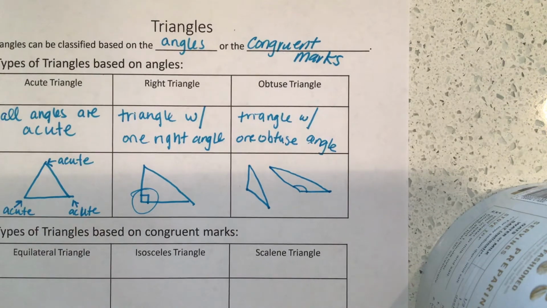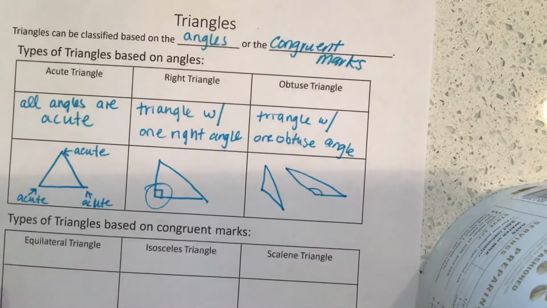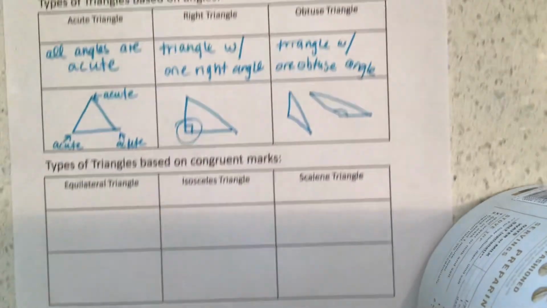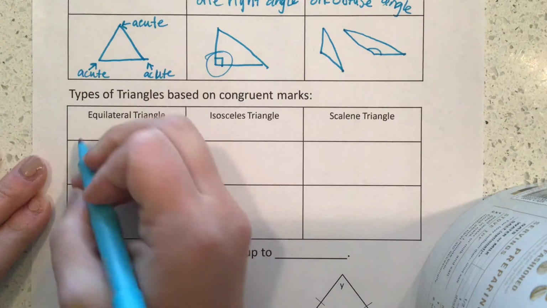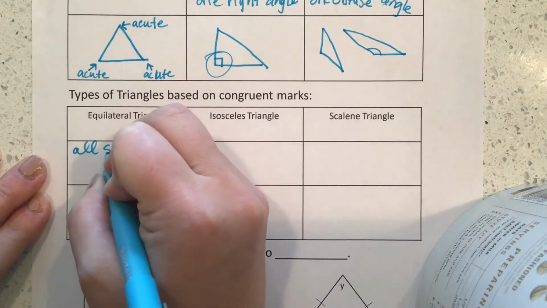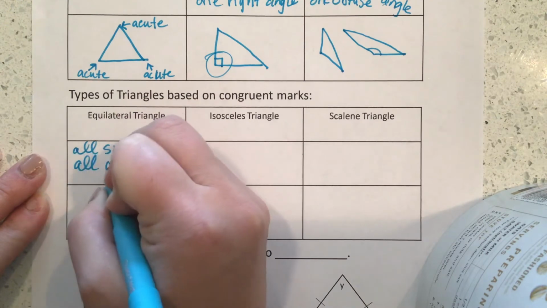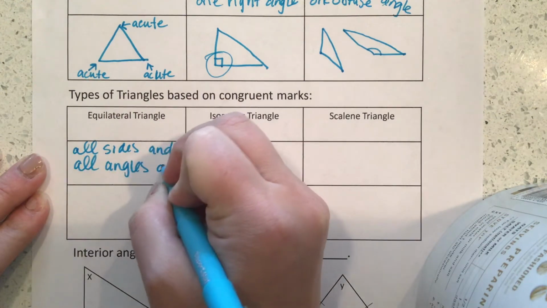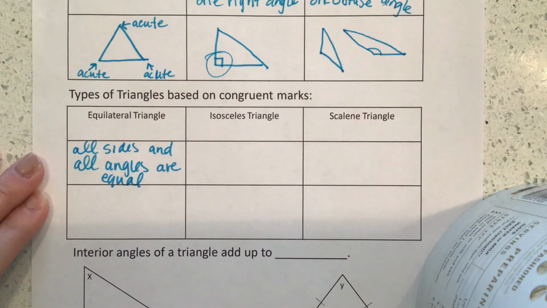Okay, so not only can you look at the angles that are in the triangle to classify it, but you can also look at the congruent marks. So let's review the congruent marks. If we have an equilateral triangle, that means all sides and all angles are equal. That's why it's called an equilateral triangle. All sides and all angles are equal.